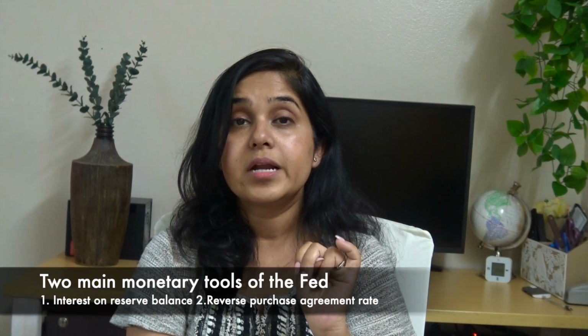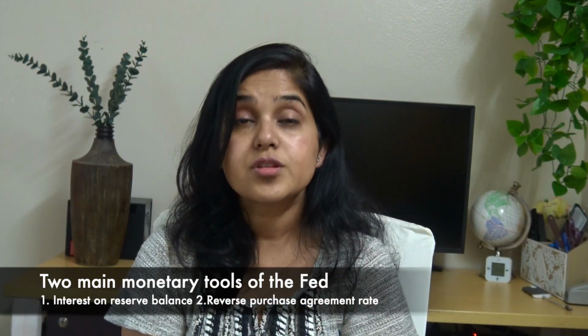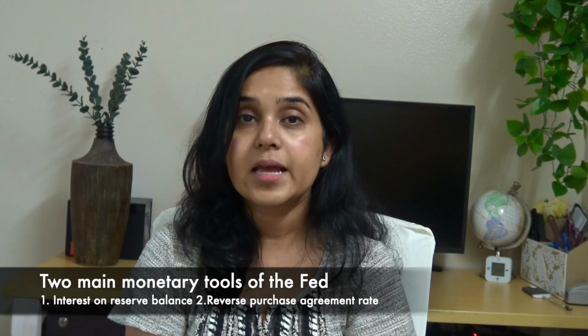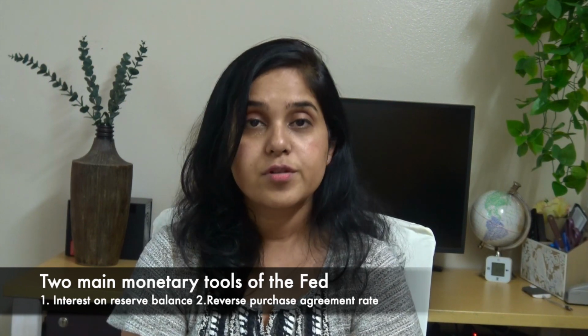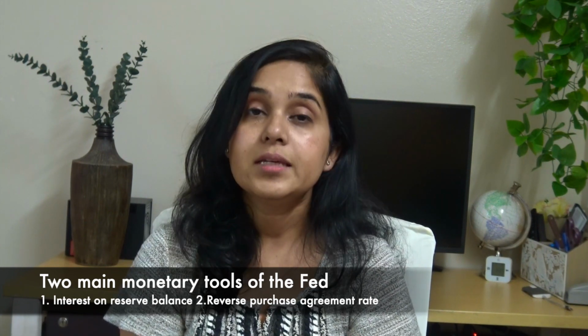So how does the Fed steer this key interest rate in the target range set by the FOMC? The Fed uses two administered rates. The first is the interest on reserve balances, and the second is the rate on reverse repurchase agreements. These are their main monetary tools to control the federal funds rate in the current times.